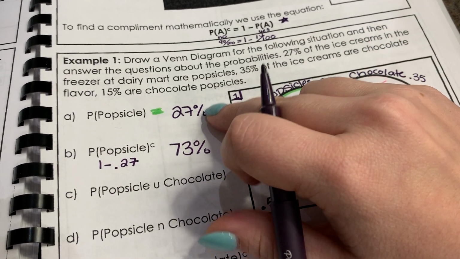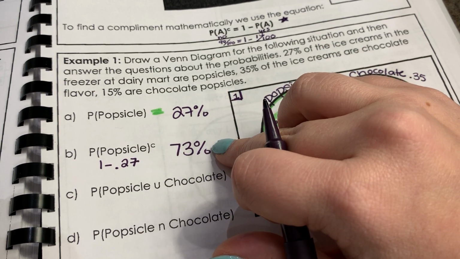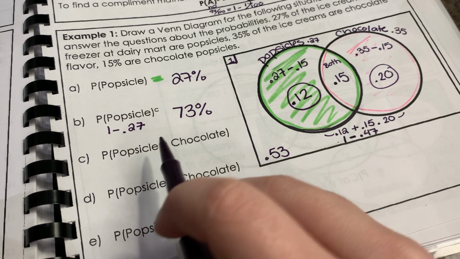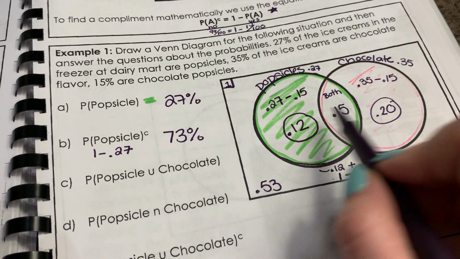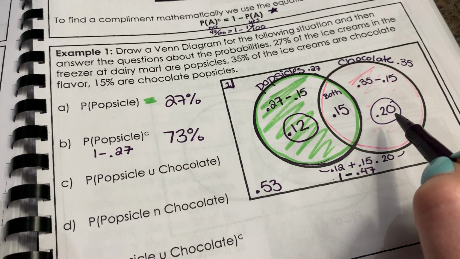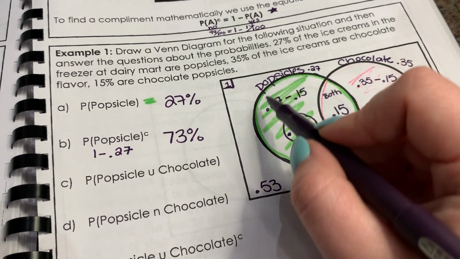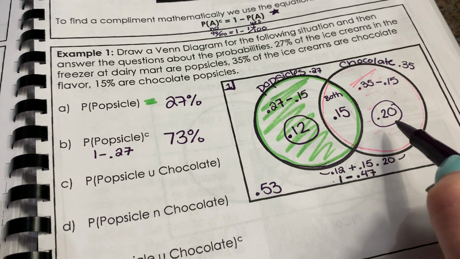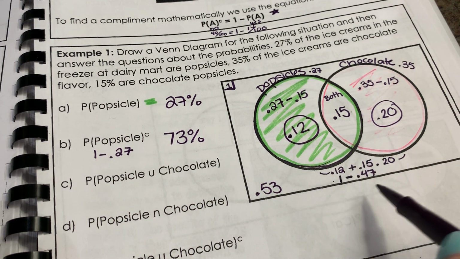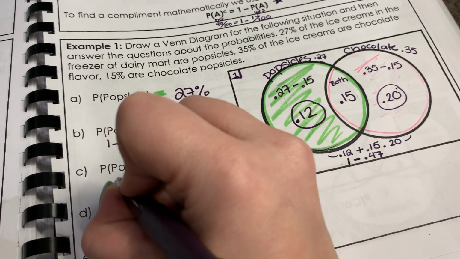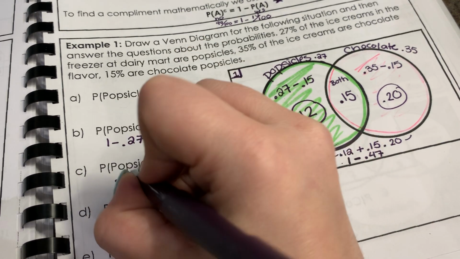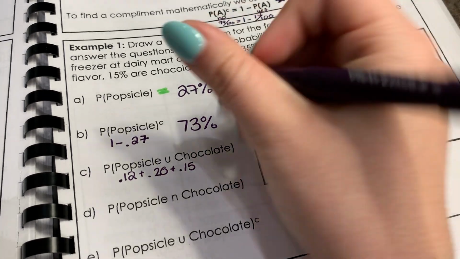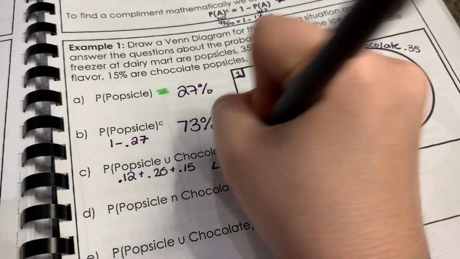So 27% is a popsicle. 73% is not a popsicle. All right, talk about our union. So remember from before, our union is everything in here. We've actually already calculated the probability of the union. We already did it when we made our Venn diagram. But remember, union is yes to popsicle, yes to chocolate, yes to both. So our union is all three of these numbers added together, which we did down here already. So remember, our union was yes to popsicle plus yes to chocolate plus yes to both. So our union was that 47% that we found earlier.